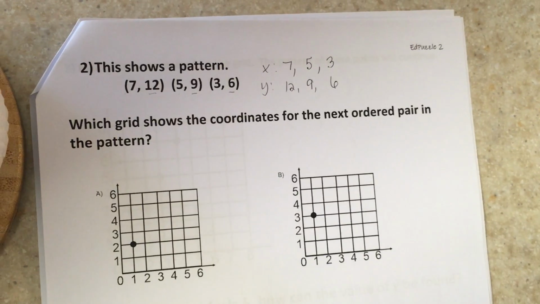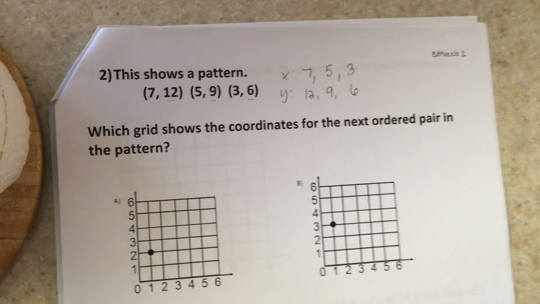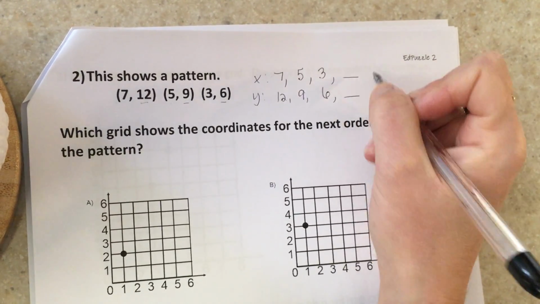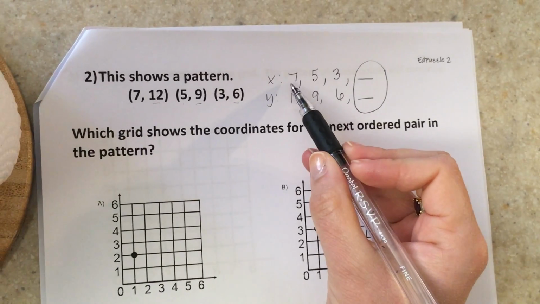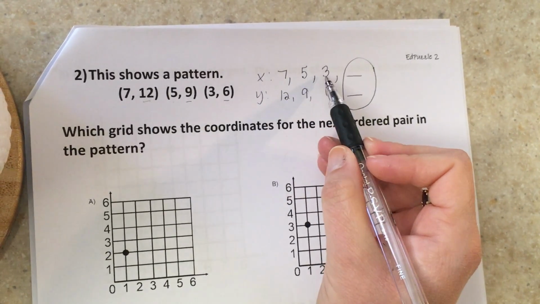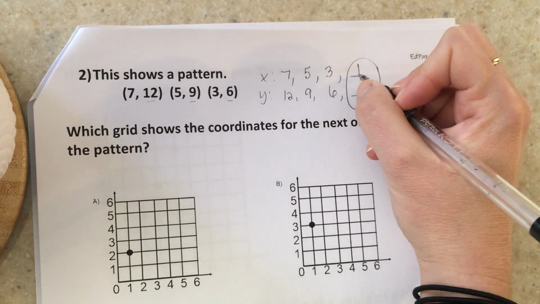Okay, so the question wants to know which grid or which graph shows the coordinates for the next ordered pair in the pattern. So I'm finding the very next term in each pattern, and that's what they have graphed. So if I look at X, I can see that the numbers are decreasing by 2 or going down by 2 each time, which means my next X value is a 1.